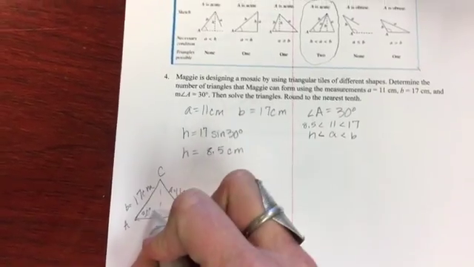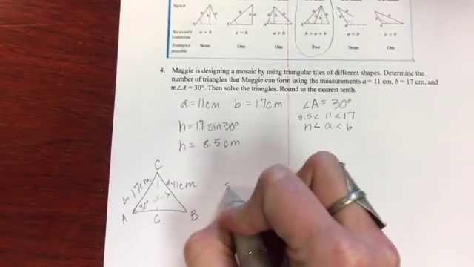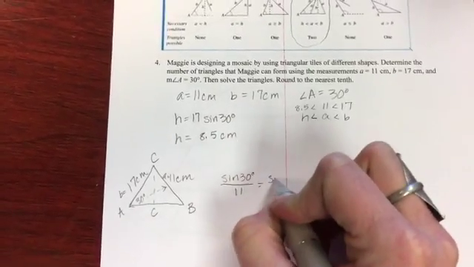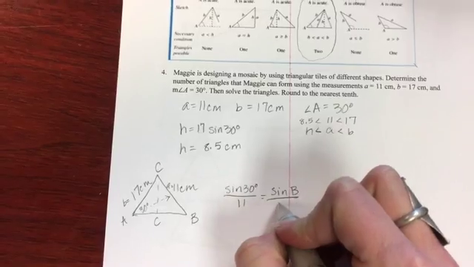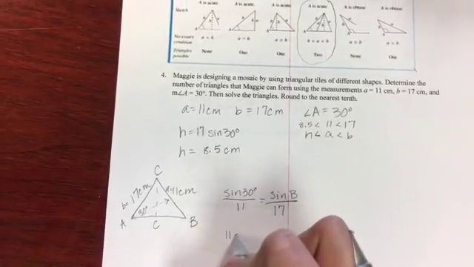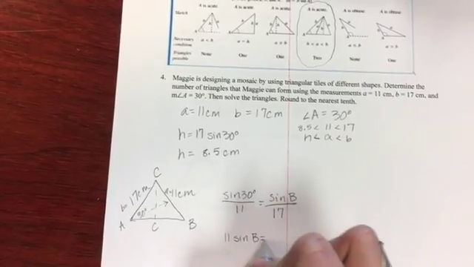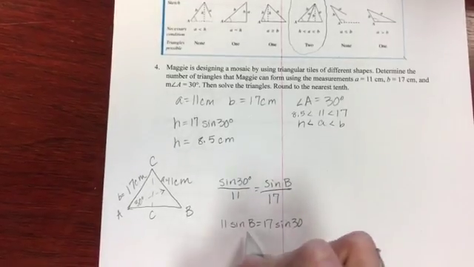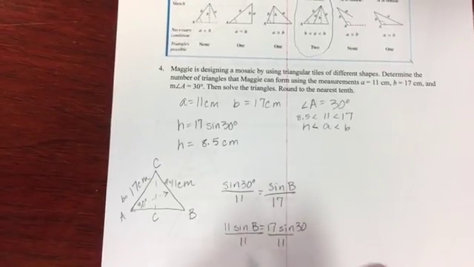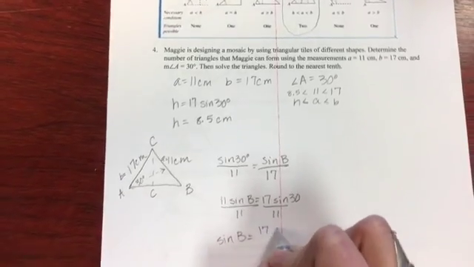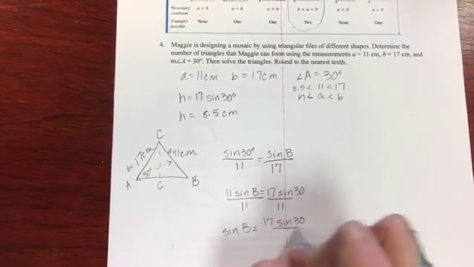Okay, so we're going to use our law of sines. The sine of 30 degrees is to 11 as the sine of B is to 17. Cross multiply: 11 sine of B equals 17 sine of 30. Divide by 11, and you get the sine of B equals 17 sine 30 divided by 11.